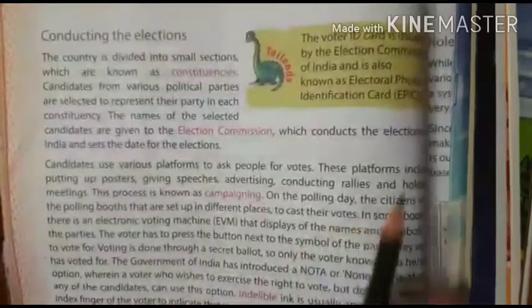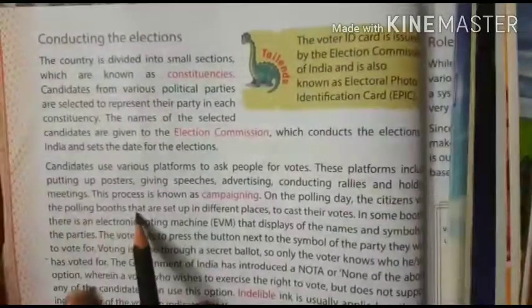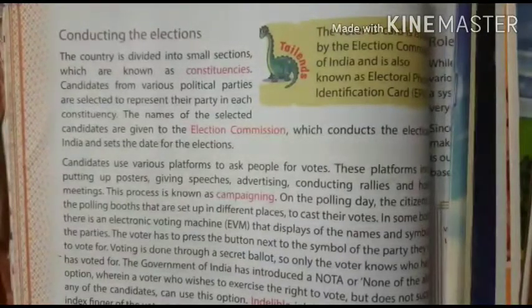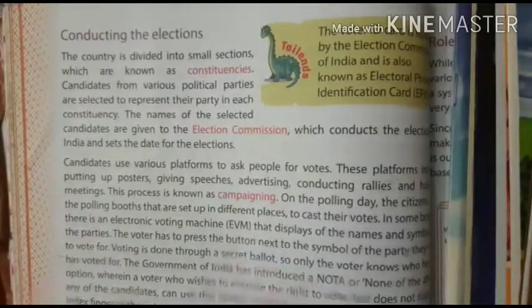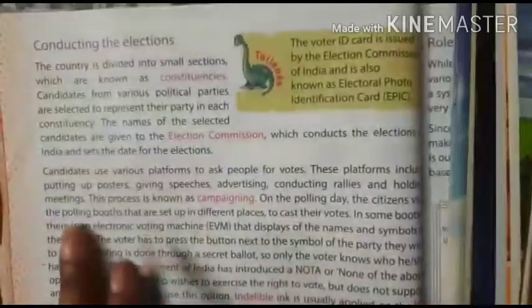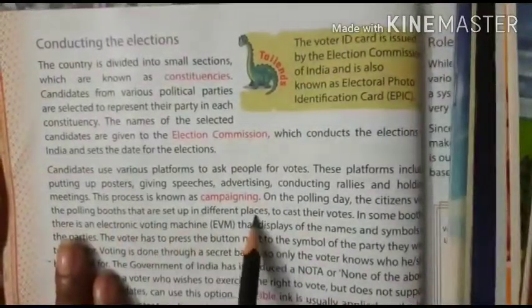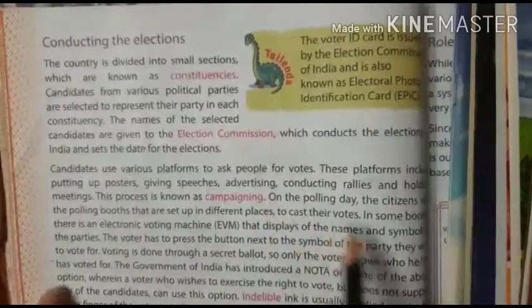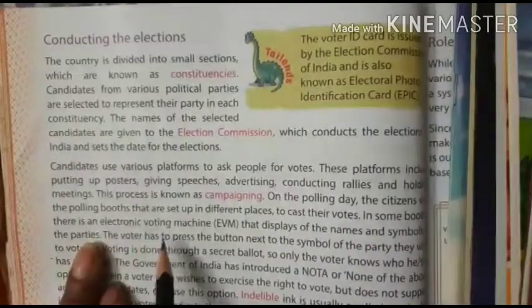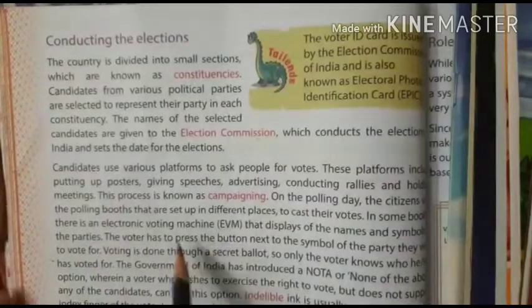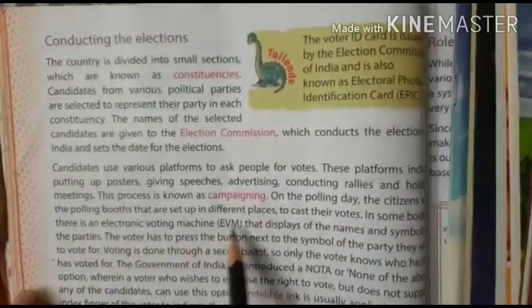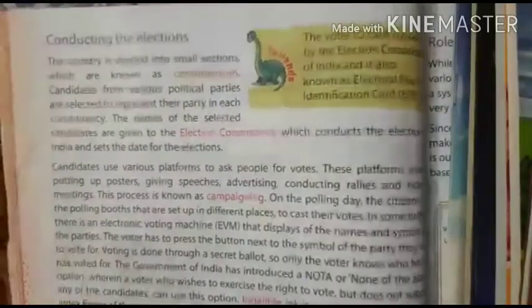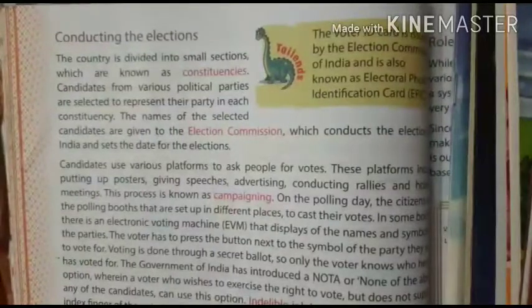On the polling day, the citizens visit the polling booths that are set up in different places. The day of voting, when you have to cast your vote, is known as the polling day. In some places, there is an electronic voting machine, EVM, that displays the names and symbols of the parties.